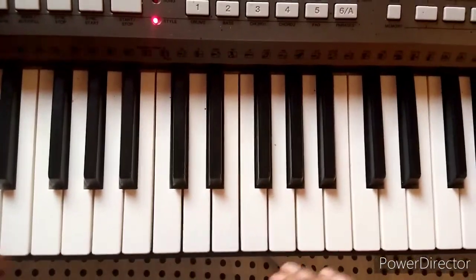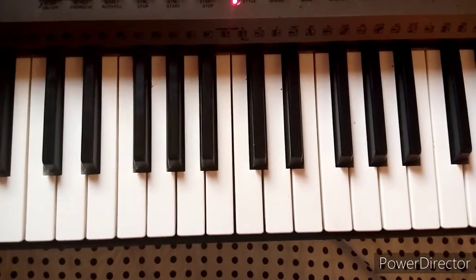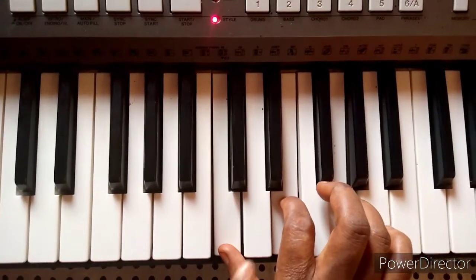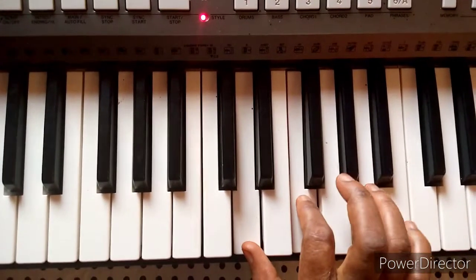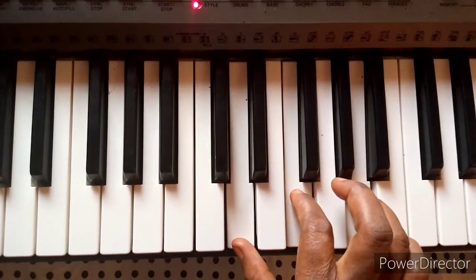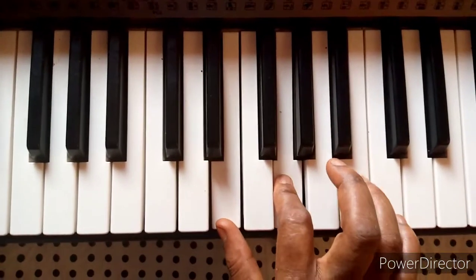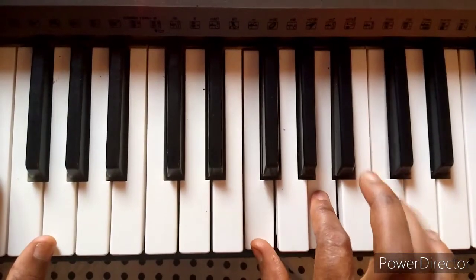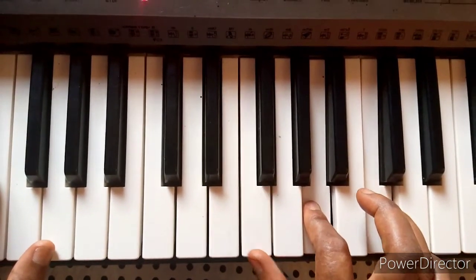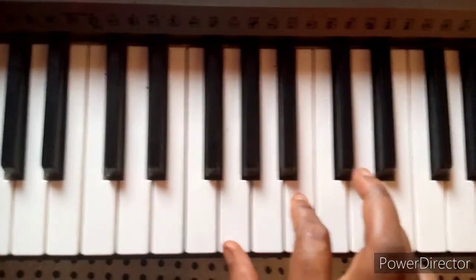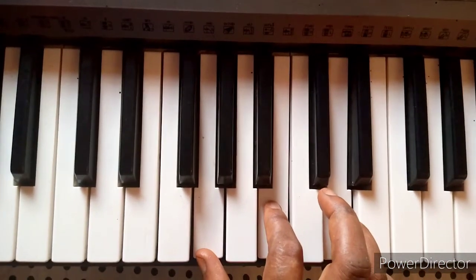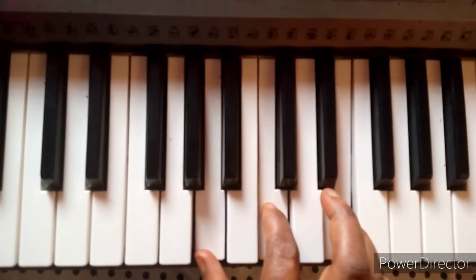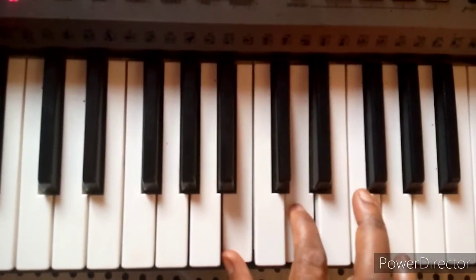That's 1. Okay, let me take this volume down a bit. Now, chord 1 on C major, you go D, F, A. Chord 2, you go E, G, B. Chord 3, you go F, A, C. Chord 4, you go G, B, D. Chord 5 on C major, you go A, C, E. Chord 6, then you go B, D, F.